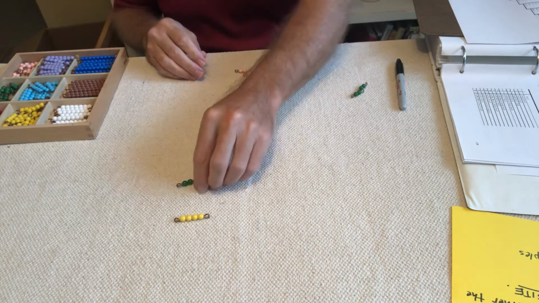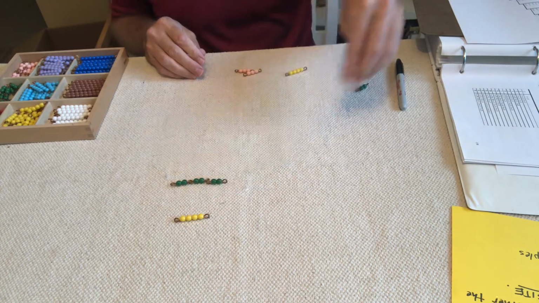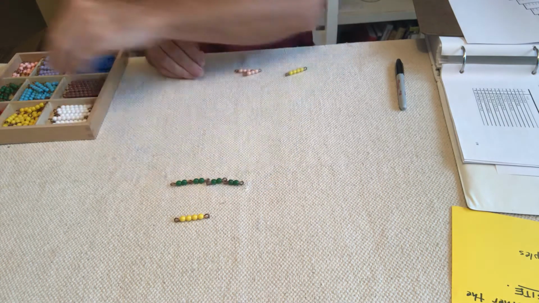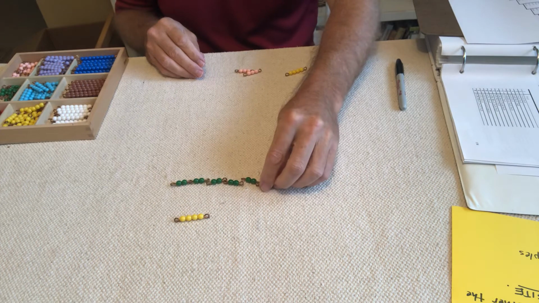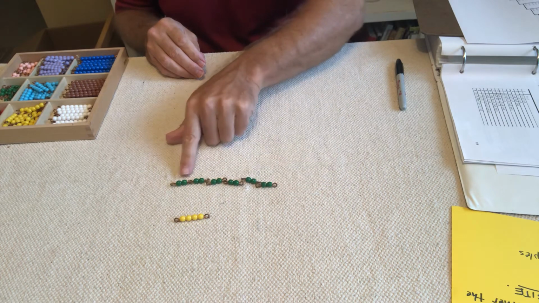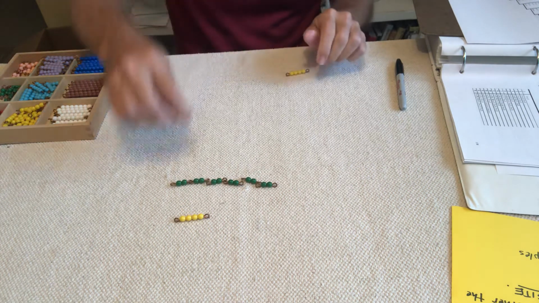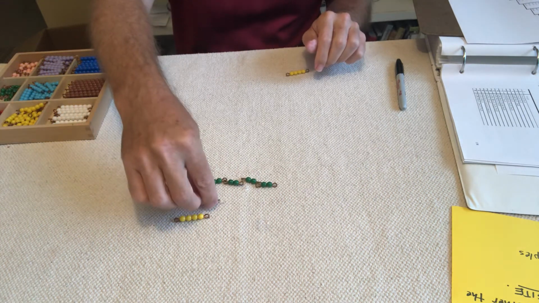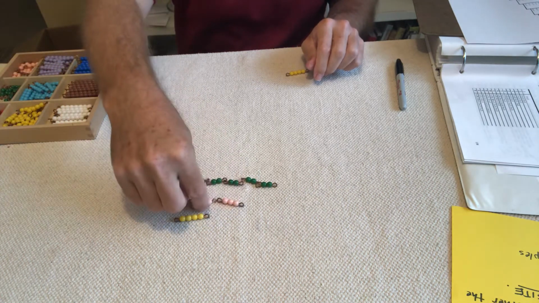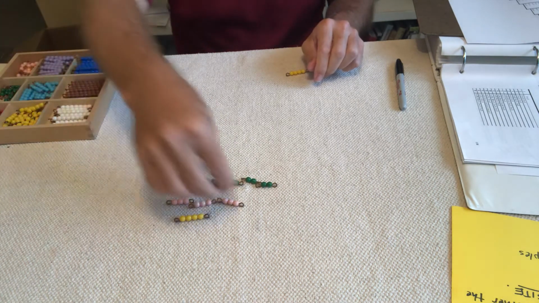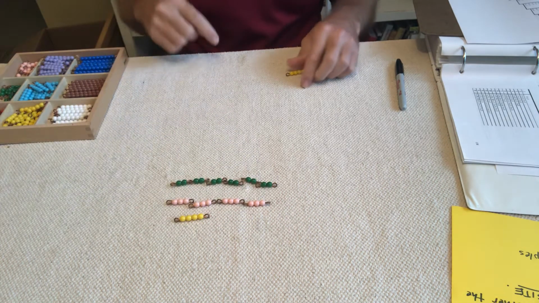So 2, 4, 6, 8, 10, 12, right? 1, 2, 3, 4, 5, 6 twos is 12, and 3, 6, 9, 12. So you can use 3s to make 12. 1, 2, 3, 4 3s makes 12.